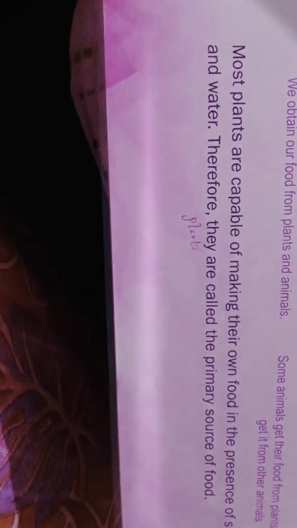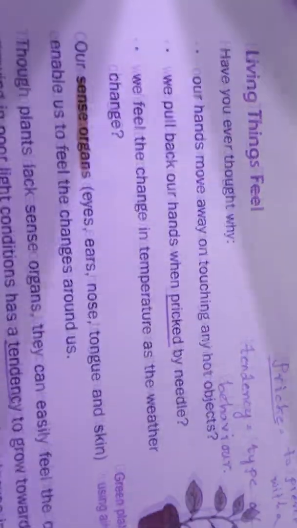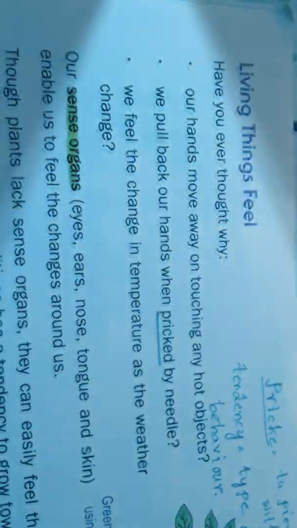With these three materials, the plants can prepare their food. That process is called photosynthesis. Here, photo means sunlight and synthesis means putting together. And coming to the fifth character: living things feel.